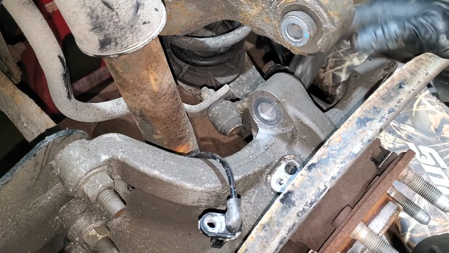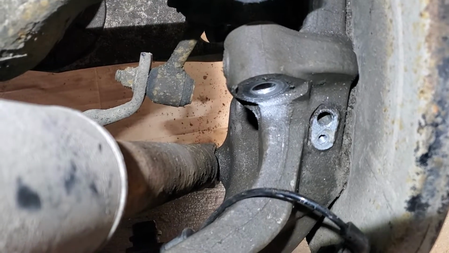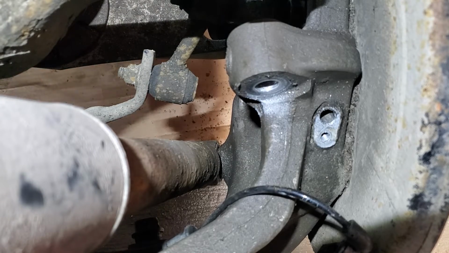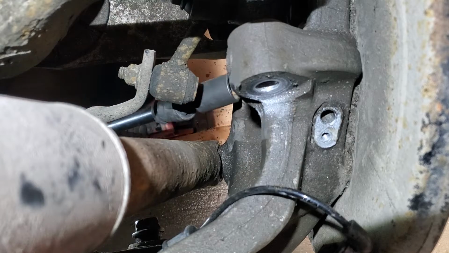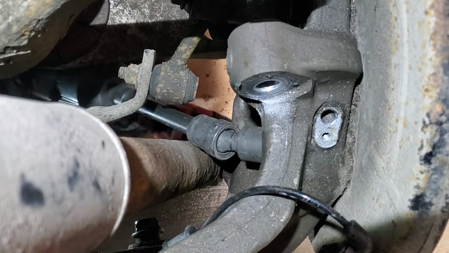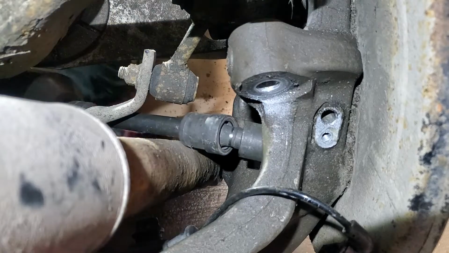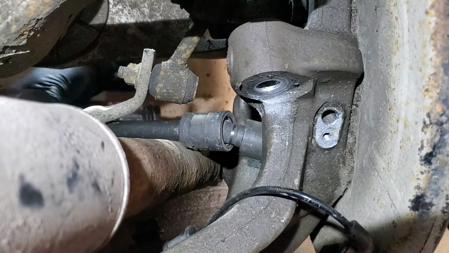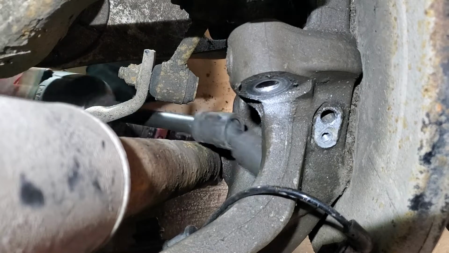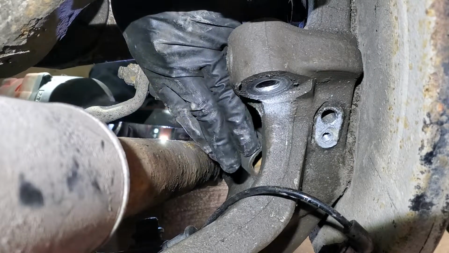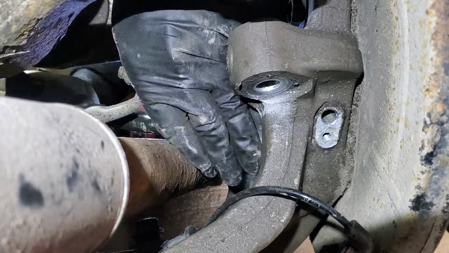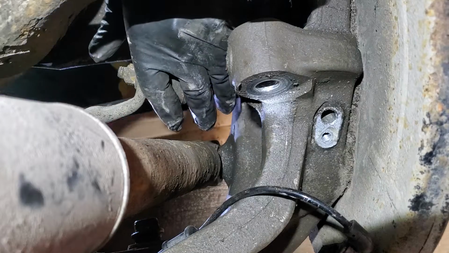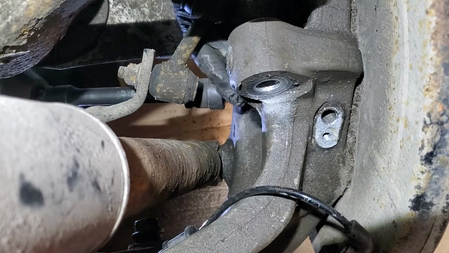Now let's do those 3 bolts. I'll give it a try with the impact and a swivel. See if I can get those off. And those are 18mm, same as the caliper bracket. So this one is really tough because there is a shock on the way, so we can only get the bottom one off.